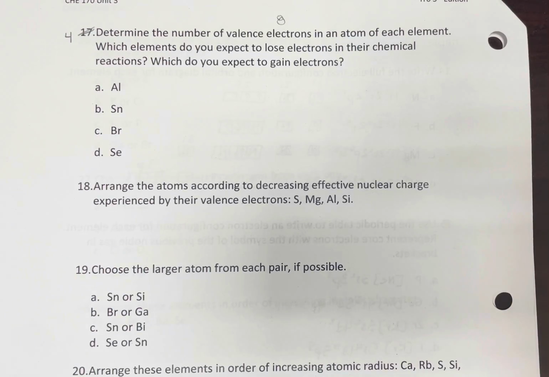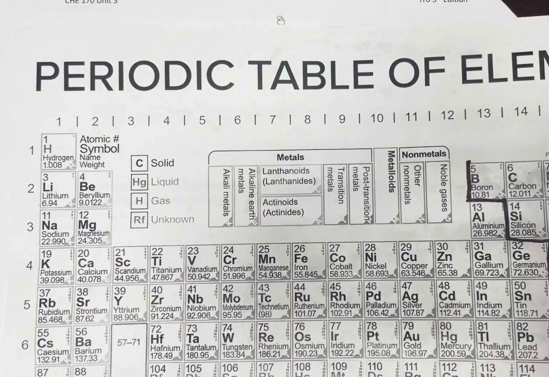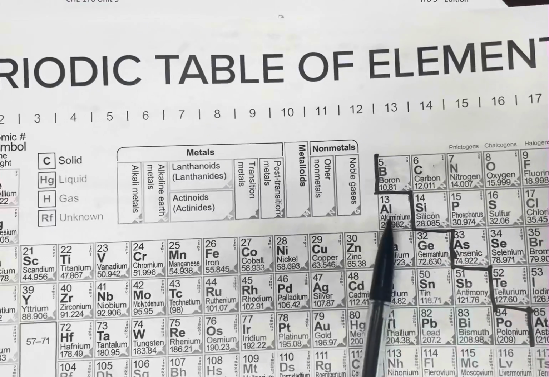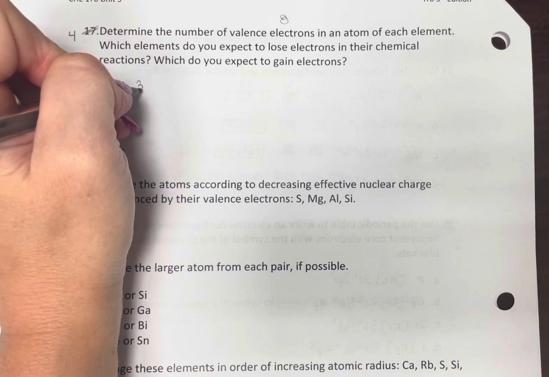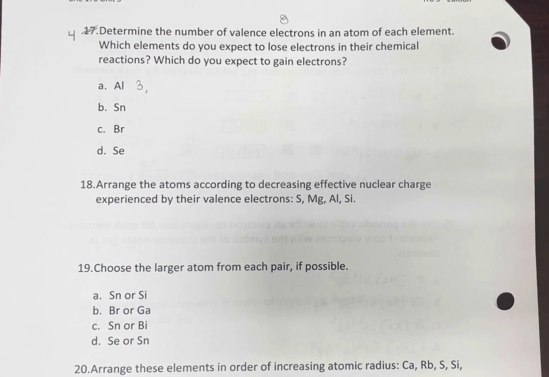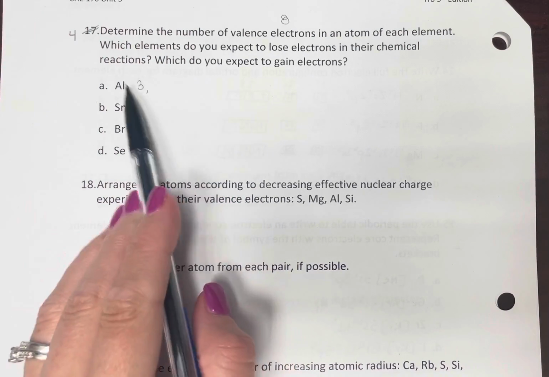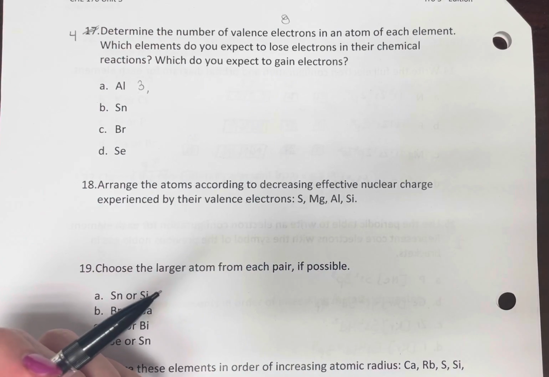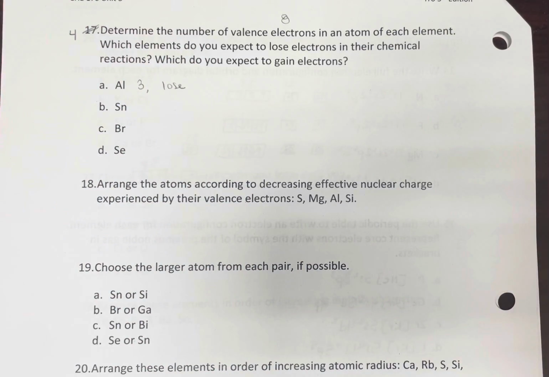So aluminum has, now valence electrons are only the ones in the S's and the P's, so aluminum has 1, 2, 3. So aluminum has 3. Now to get to 8, it can either gain 5 more, or it can lose the 3 that it has. Is it easier to gain 5 or lose 3? I hope you said, Dr. B, it's a lot easier to lose. That would be correct.